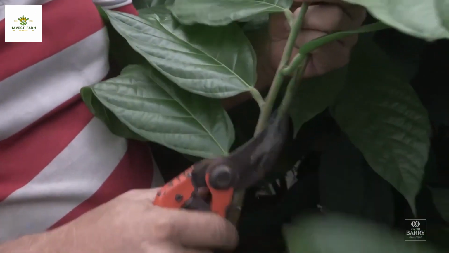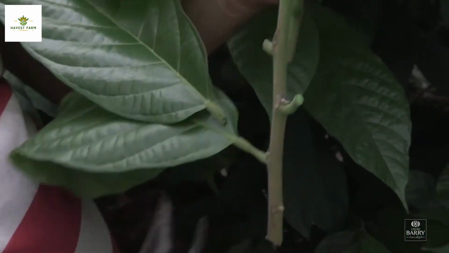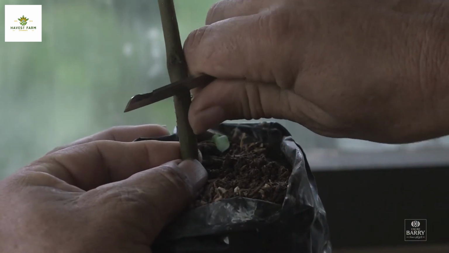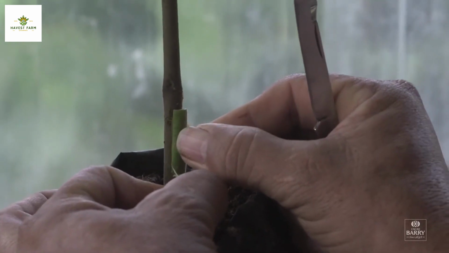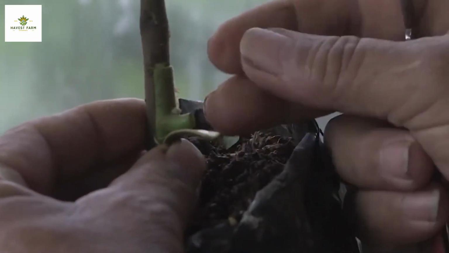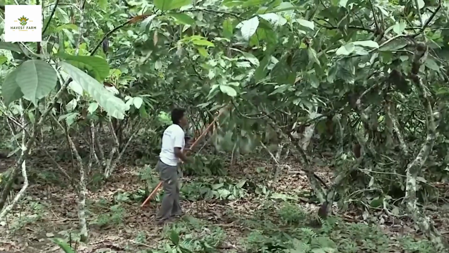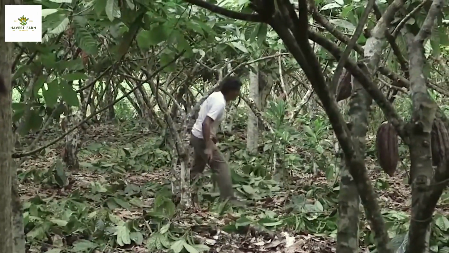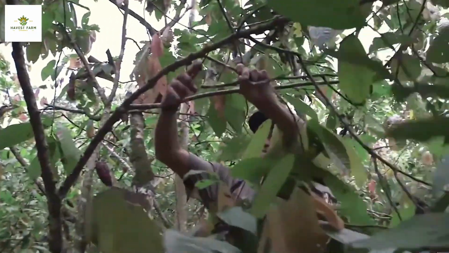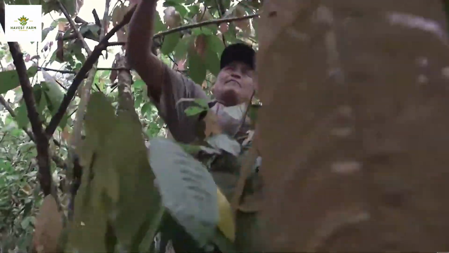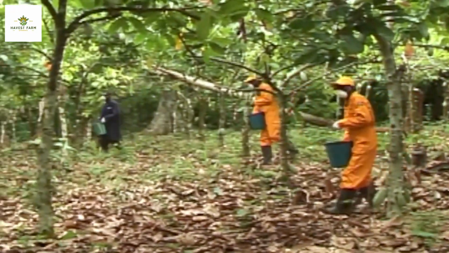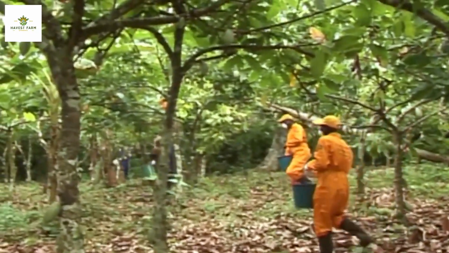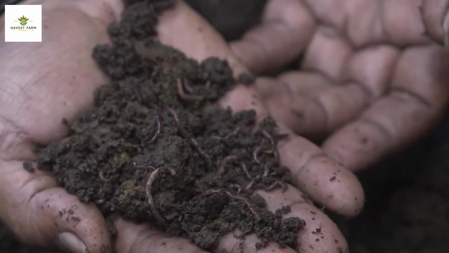Once transplanted, cocoa trees need consistent care, which includes regular pruning to remove dead or diseased branches, mulching to retain soil moisture, and applying organic fertilizers to enrich the soil. Pest and disease management is crucial, as cocoa trees are susceptible to various pests, such as cocoa pod borers and diseases like black pod disease. Integrated pest management practices are often employed to minimize the use of chemical pesticides, promoting a more sustainable farming approach.